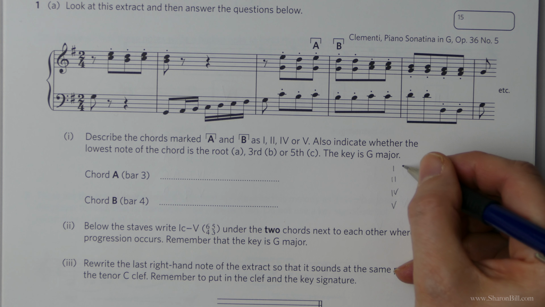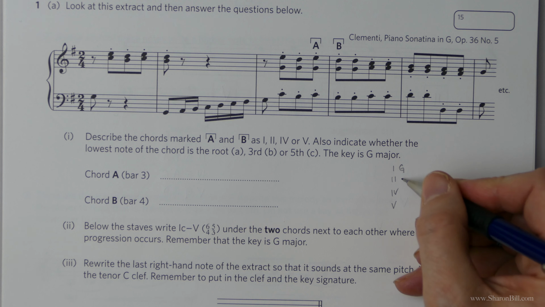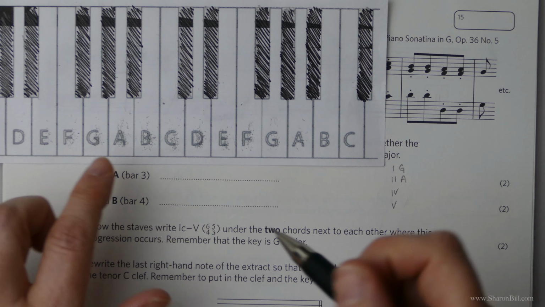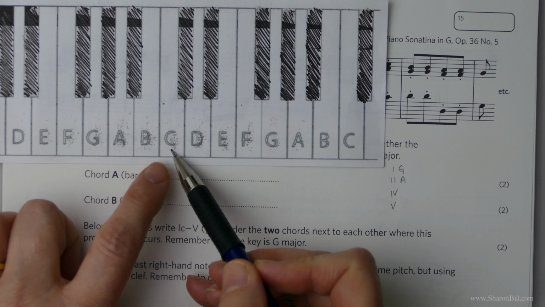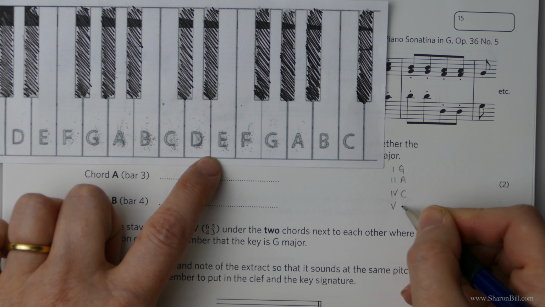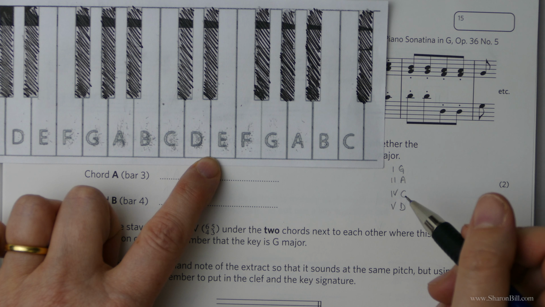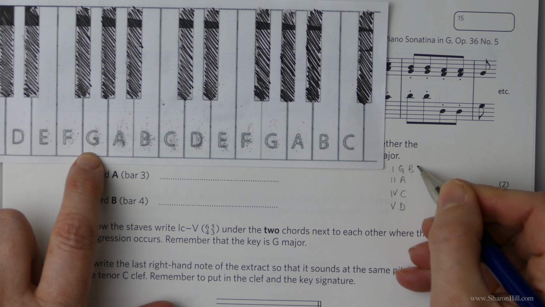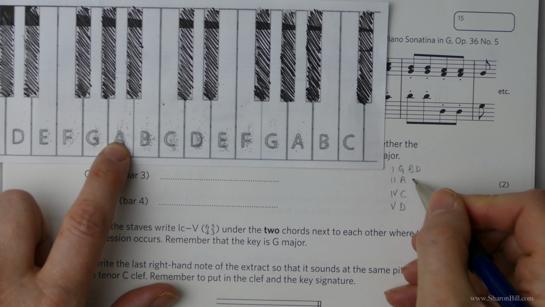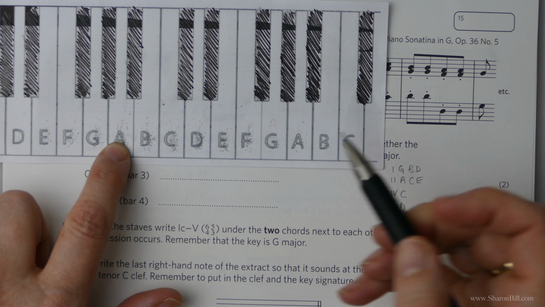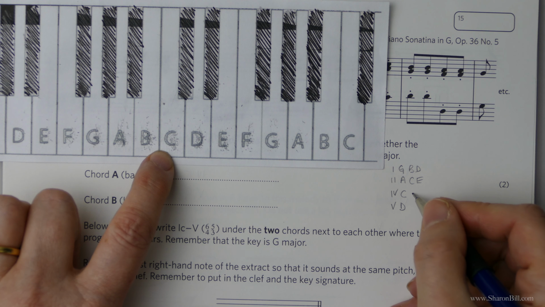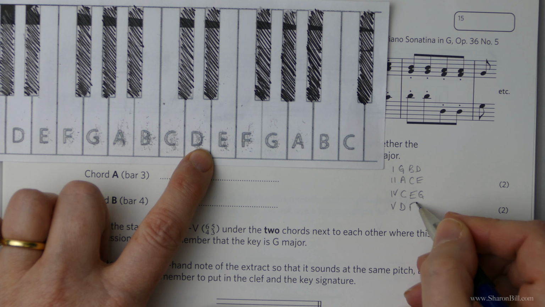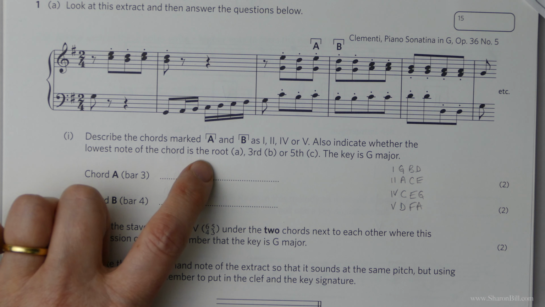And so chord 1 is going to be built on note G, the tonic. Second, A. If you find this difficult in your head, just sketch out a piano keyboard. 1, 2, 3, 4 is C, 5 is D. And then we want the first, the third and the fifth to build the triad. So 1, 3, 5: G, B, D; A, C, E; C, E, G; and D, F, A. Of course it's F sharps, but your key signature will deal with that.